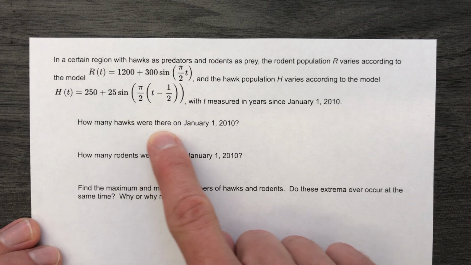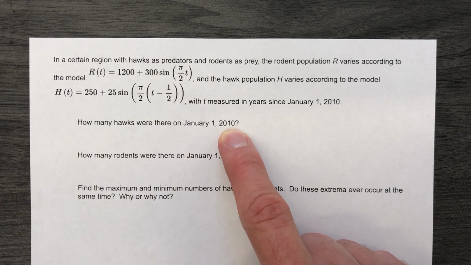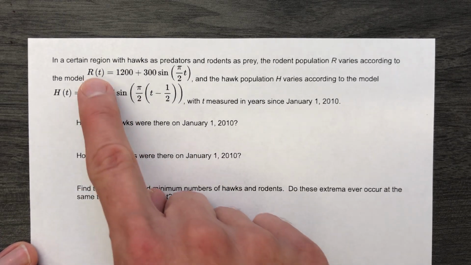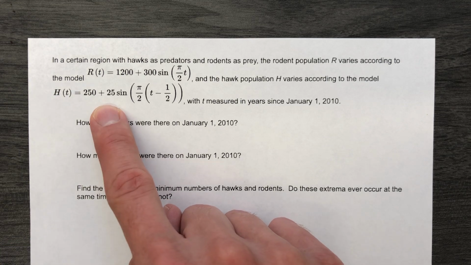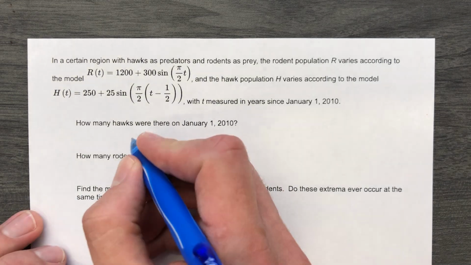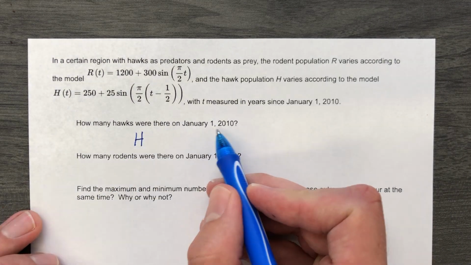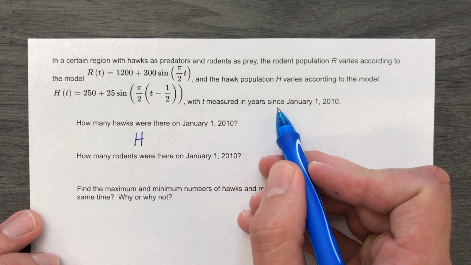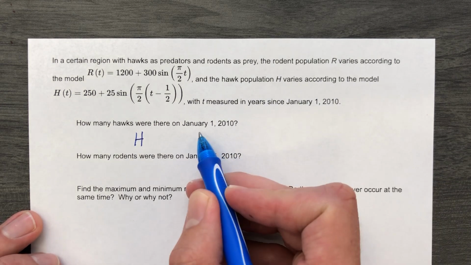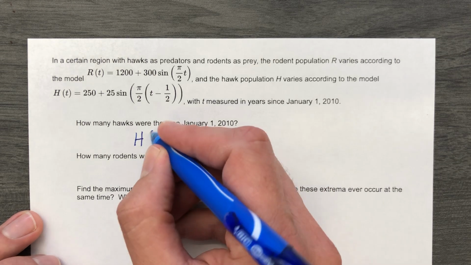How many hawks were there on January the 1st, 2010? We're using the hawks formula, so we're going to use this one, not the first one they gave us. So we're going to plug in a number into that. I wonder what we're going to plug in. Okay, well, how many years has it been since January 1st, 2010 on January 1st, 2010? Well, 0 time has passed.